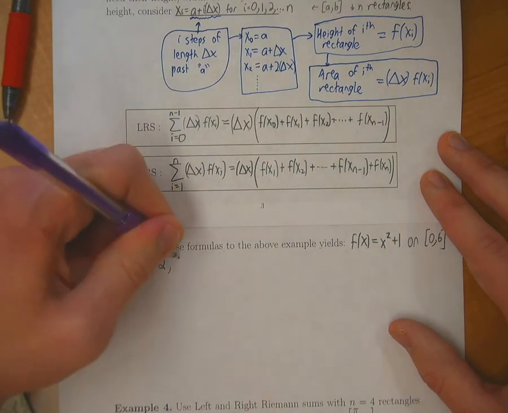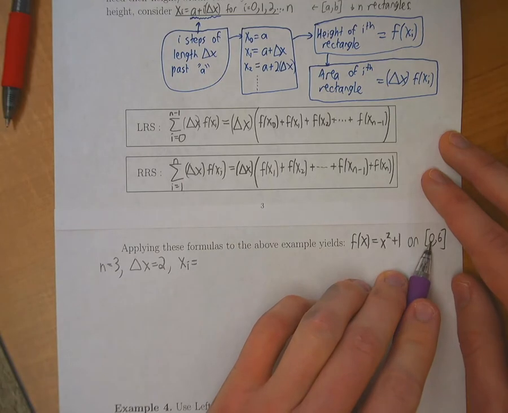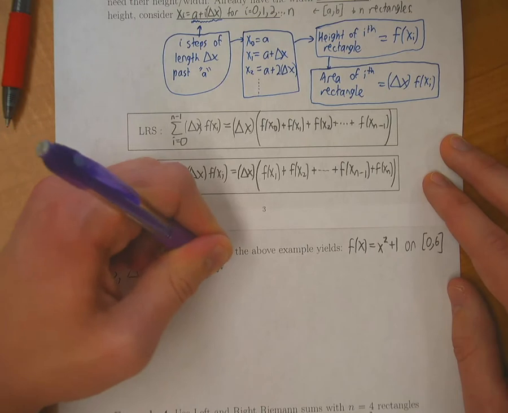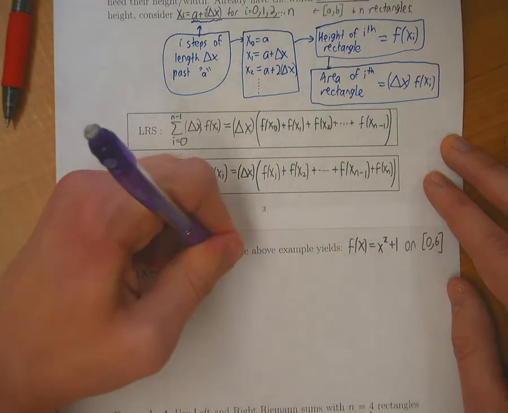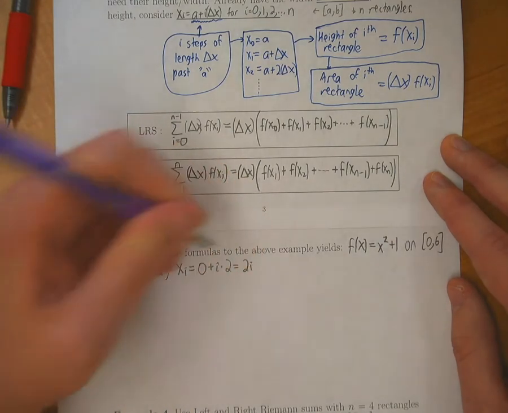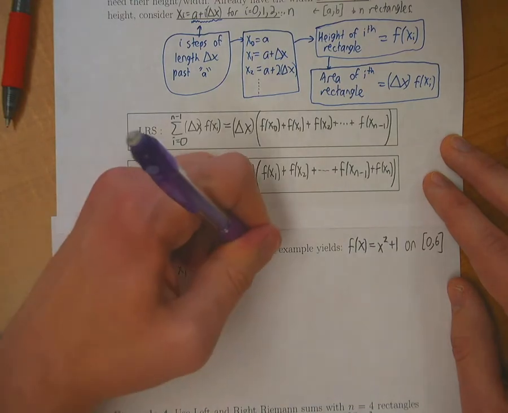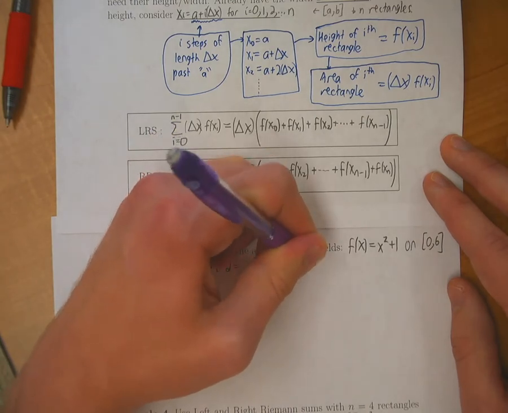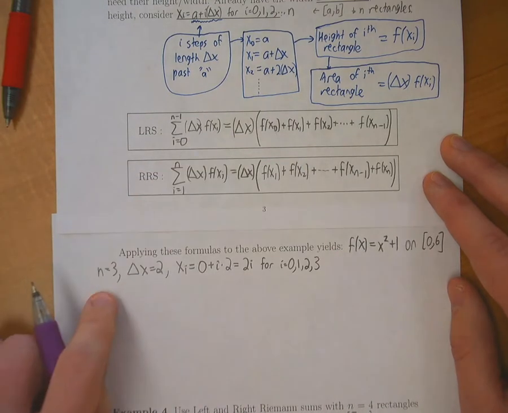So what that should tell you is that x sub i is equal to a, which in this case is 0, plus i times delta x, which is 2. So you just have 2i as your x sub i value. This is going to be for i equals 0, 1, 2, and you keep going until you hit n, which in this case is 3.